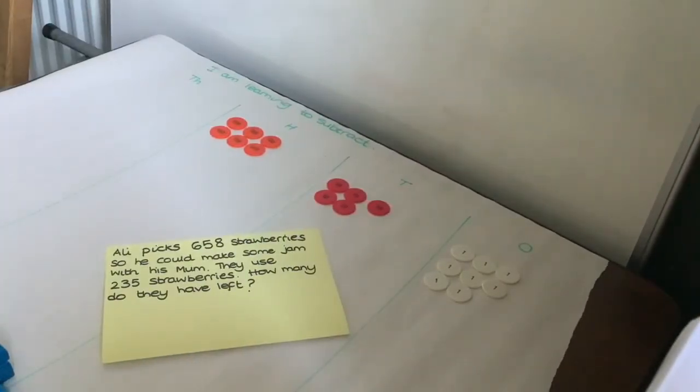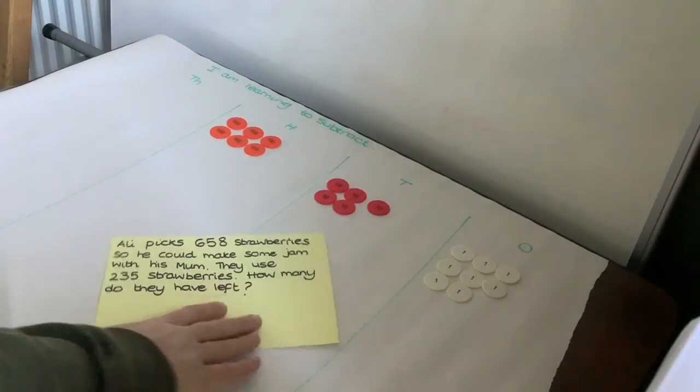You did well with the last problem. Let's try another one. Ali picks 658 strawberries so he can make some jam with his mum. They used 235 strawberries. How many do they have left? So we have 658 strawberries to start with and I've laid them out in the place value counters to show that. But we need to subtract 235 of those strawberries because they've been used and then that will tell us how many strawberries we've got left. So let's have a go.